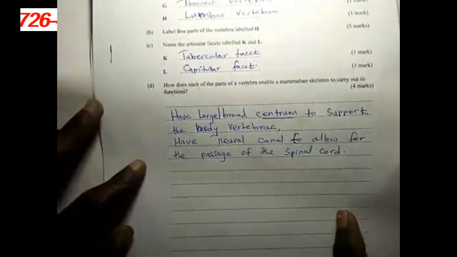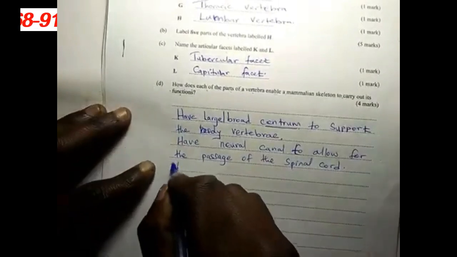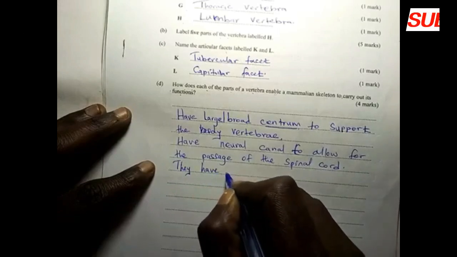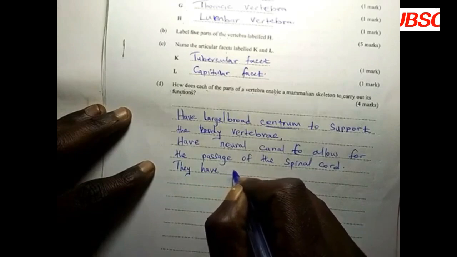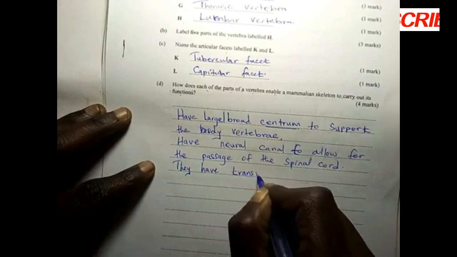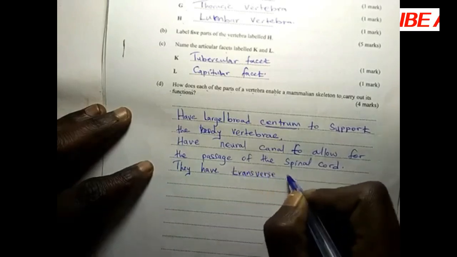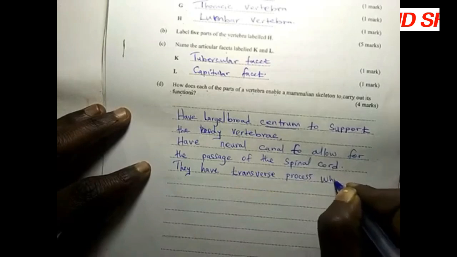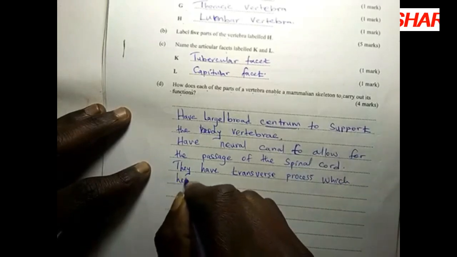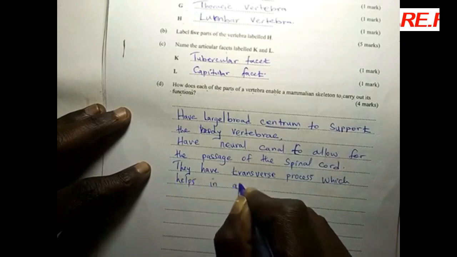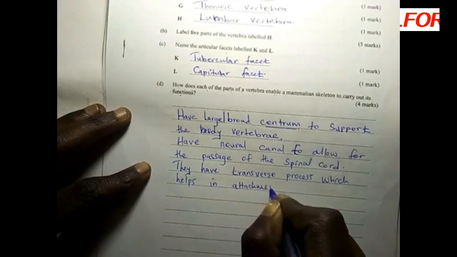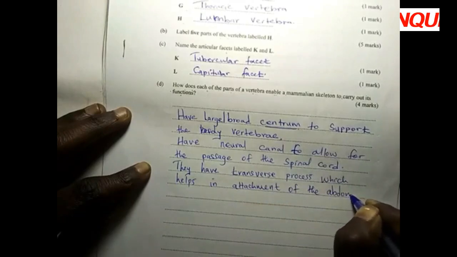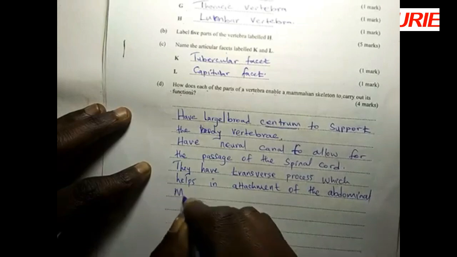We will say they have transverse process, which helps in attachment of the abdominal muscles.